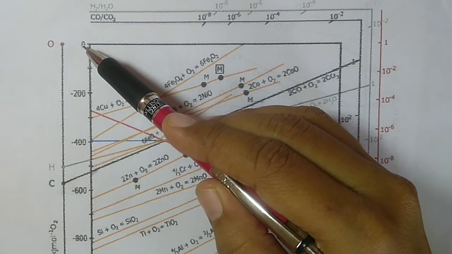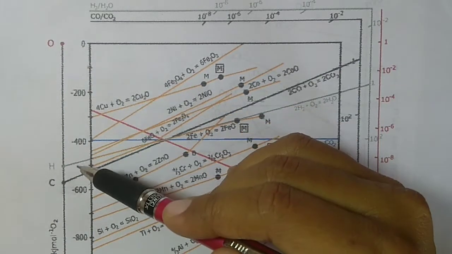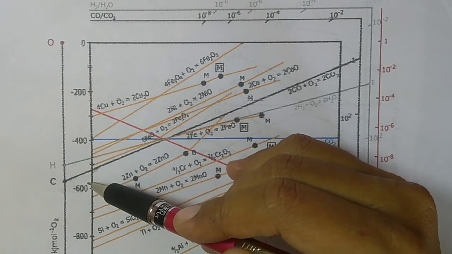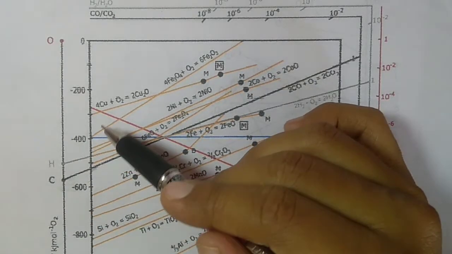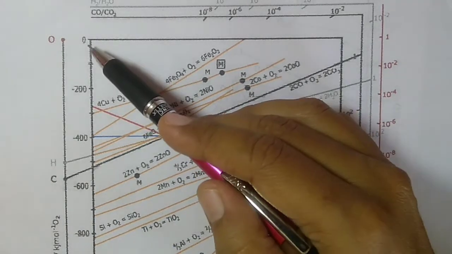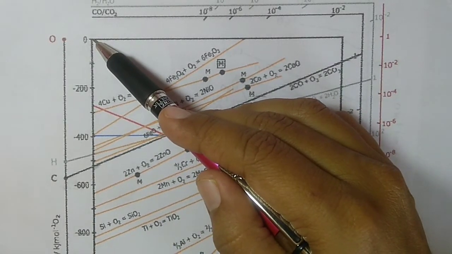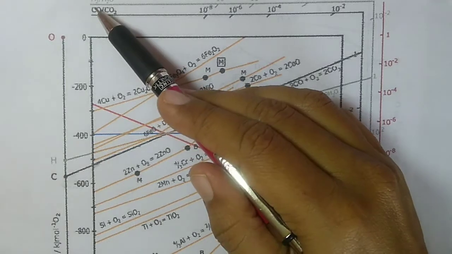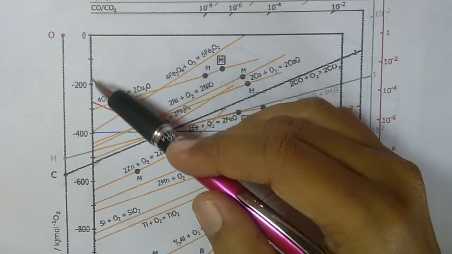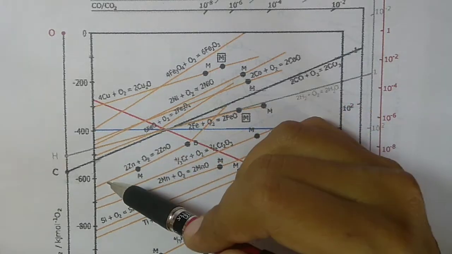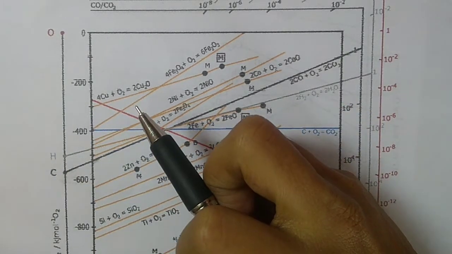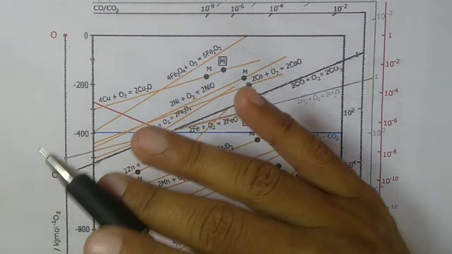This one is 0, minus 200, minus 400, minus 600, minus 800, and so on. All these lines are present below the 0 value, because above 0 del G naught will be positive, and for a positive del G, the reaction is not possible.